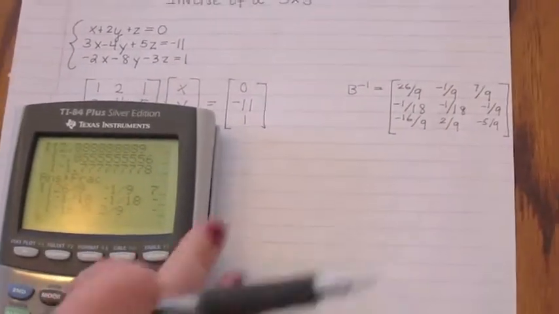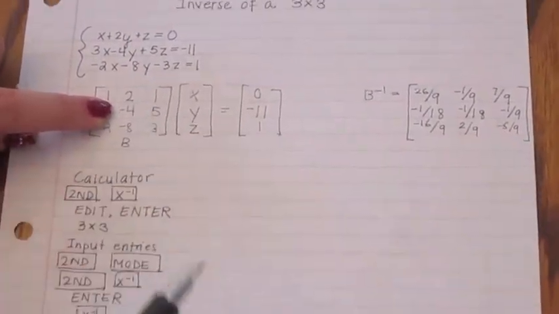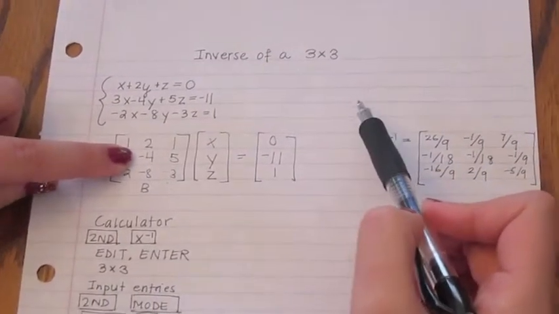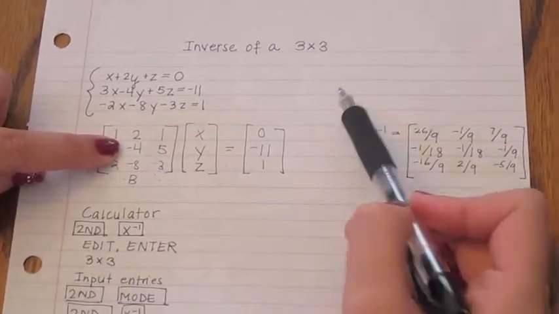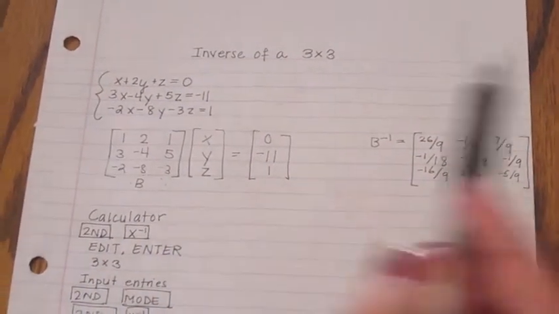So that's our inverse of our 3x3 matrix right here, and I found that using the calculator with these steps. You can use the calculator to find an inverse of a 2x2 matrix, but you need to know it by hand, and you can learn that in that first video that I have posted.